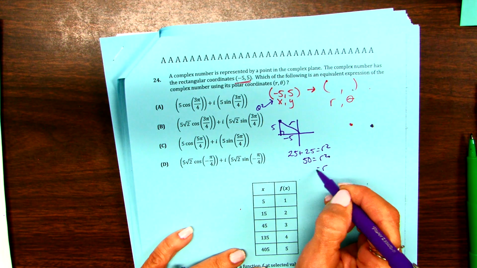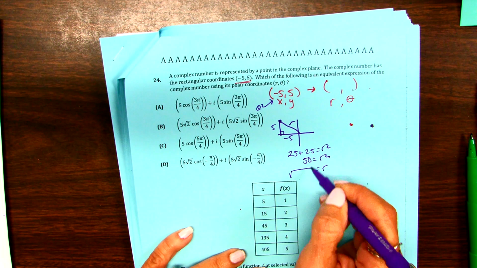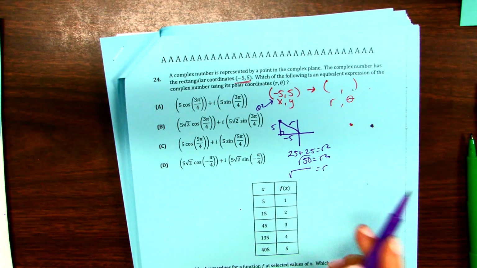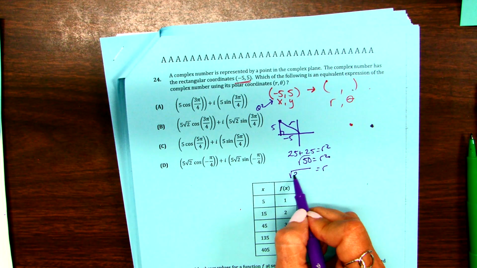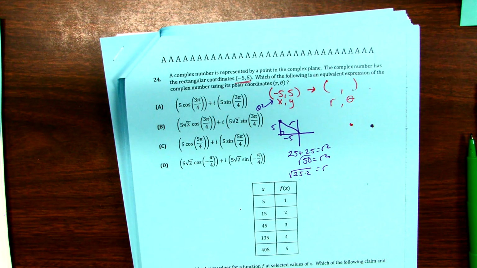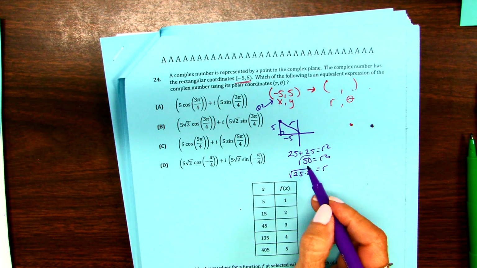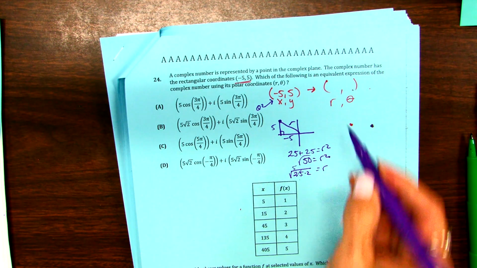Square root. And if for some reason you got to this part and you had a hard time doing the square root of 50, I've seen you guys kind of struggle with that throughout the year when you had to simplify a radical that was not a perfect square. But 50 is 25 times 2, and you get 5 square roots of 2.